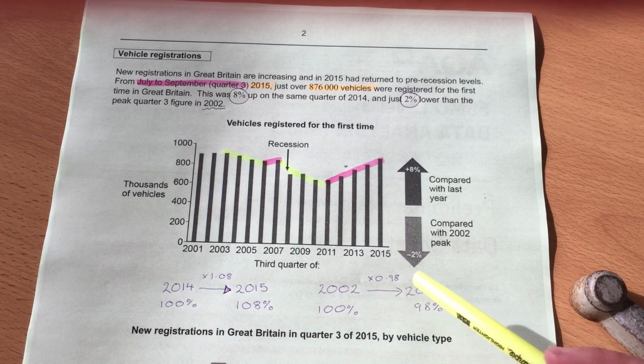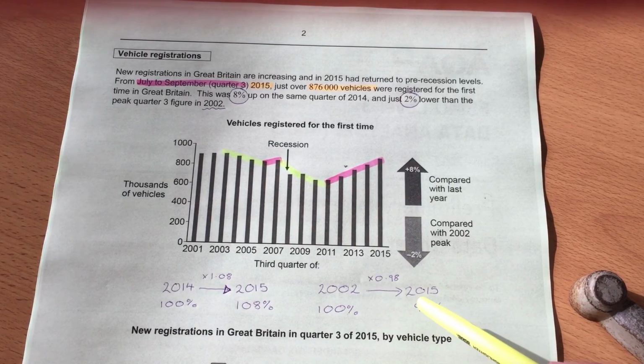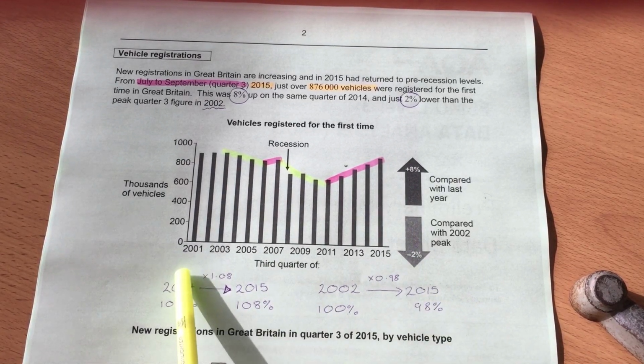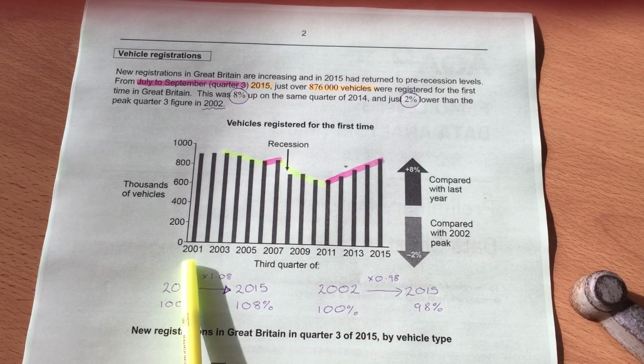The reason that they're talking about the third quarter is because in 2001 they started a new system of vehicle registrations where new plates were issued in September, so the end of the third quarter, and in March at the end of the first quarter. Prior to this, they were only issued once a year in August.